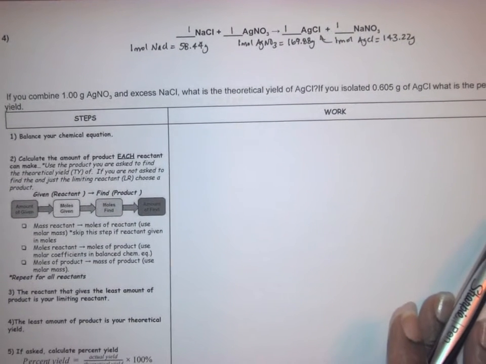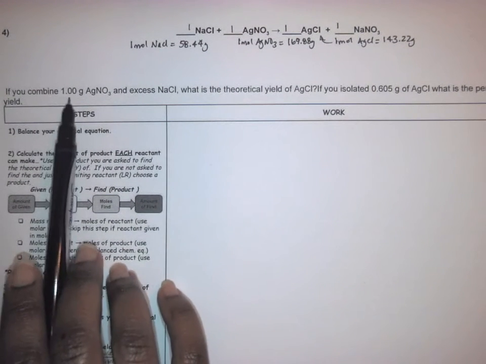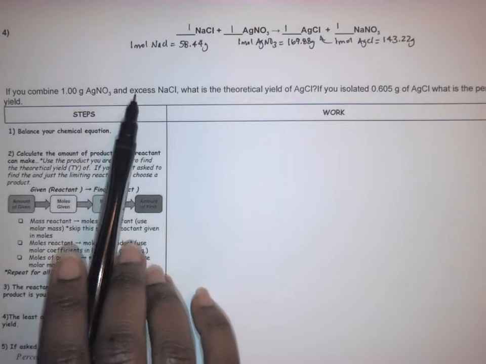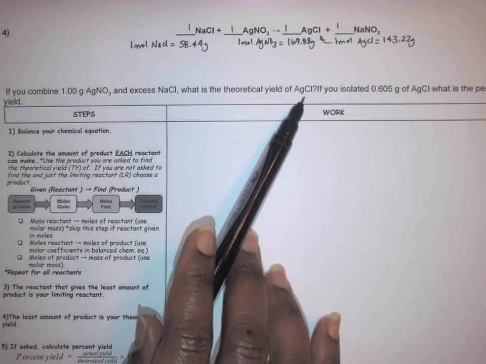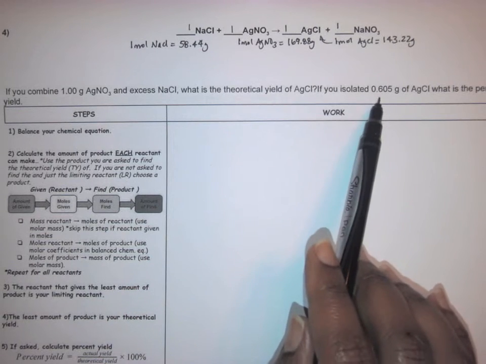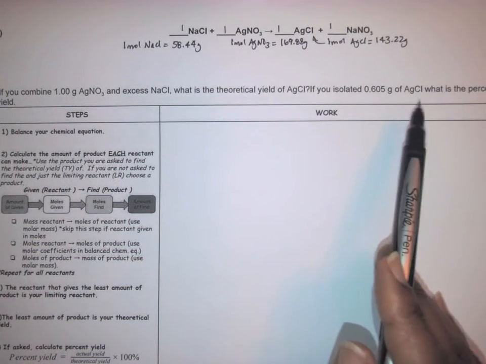So in this problem, they're saying if we combine 1 gram of silver nitrate and excess sodium chloride, what is the theoretical yield of silver chloride? And then they tell us how much we actually get: if we isolated 0.605 grams of silver chloride, then we ask for the percent yield.